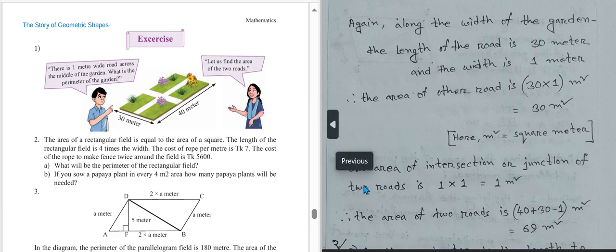Now we will discuss the most important point of the question, and it is the area of intersection. The area of intersection or junction of two roads is 1 into 1 equal 1 square meter.